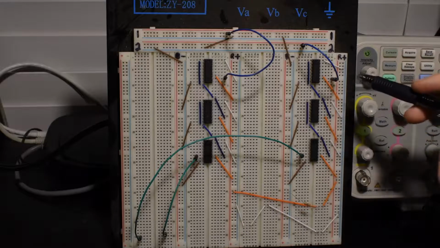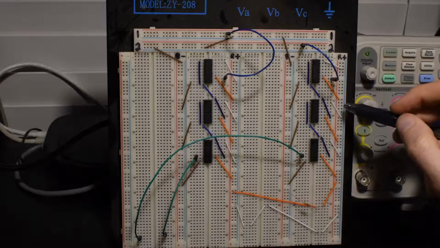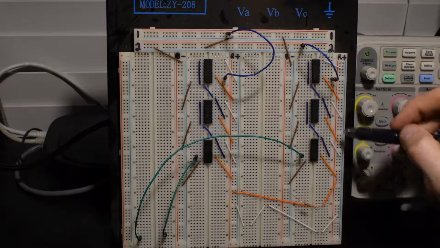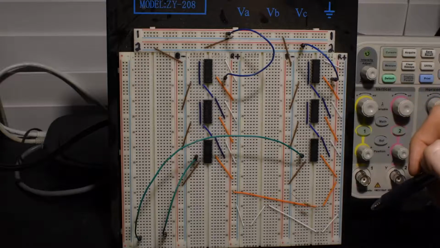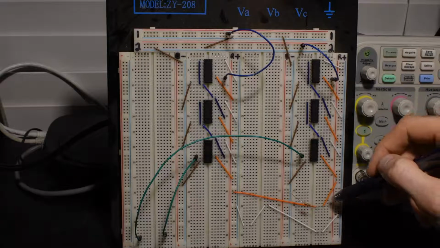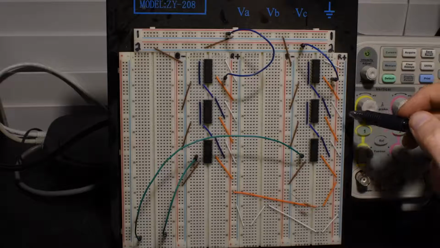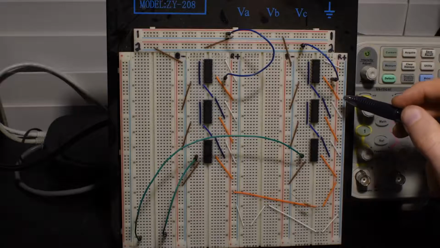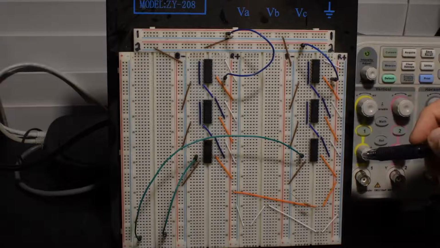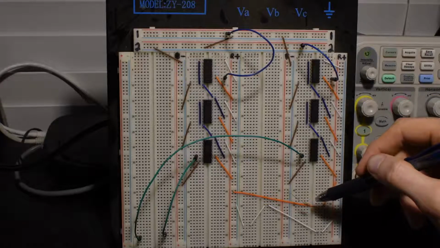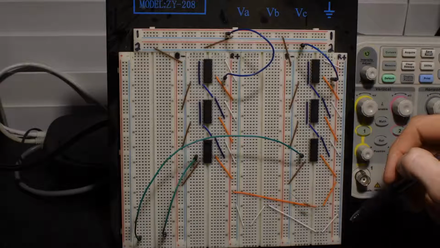When we want to reset it, we just apply a high voltage to anywhere where one of these orange wires connects, and that'll pull the voltage high and it'll reset the entire thing. And then when we take out that high voltage, this 50 ohm resistor will pull that line down to ground, so that voltage will never be floating.